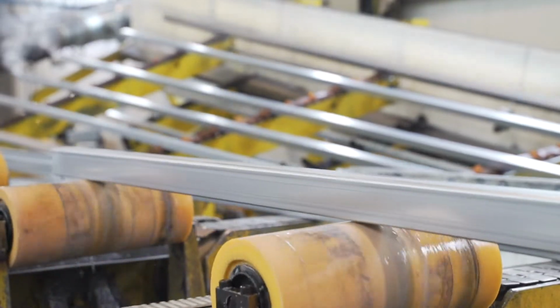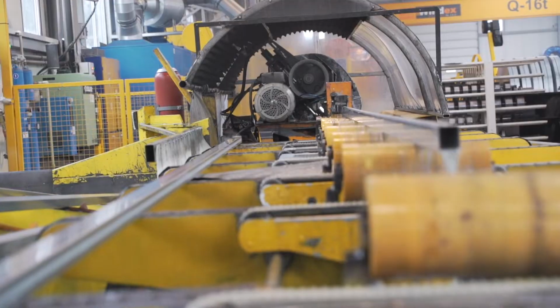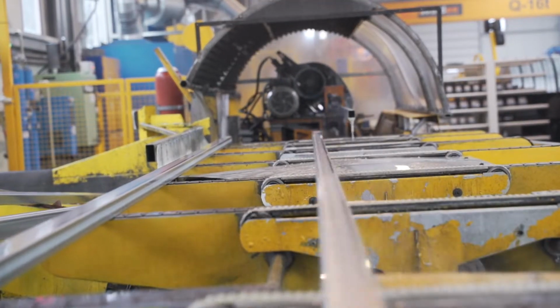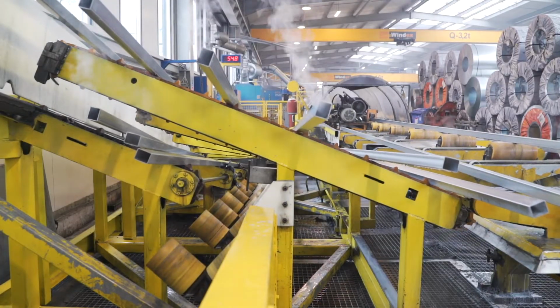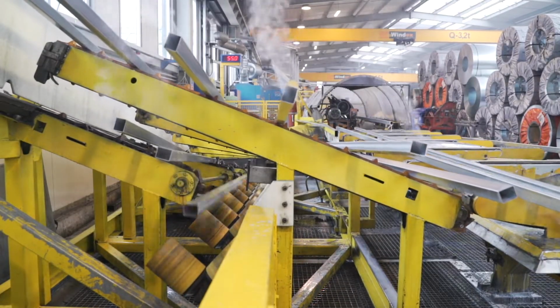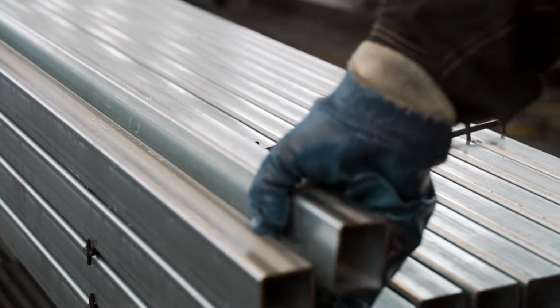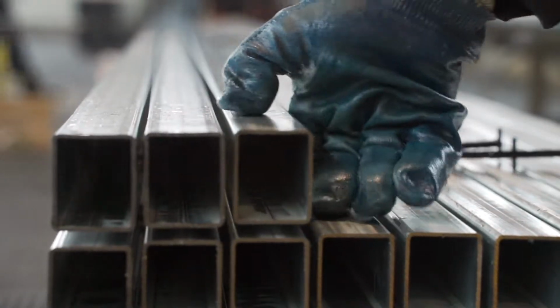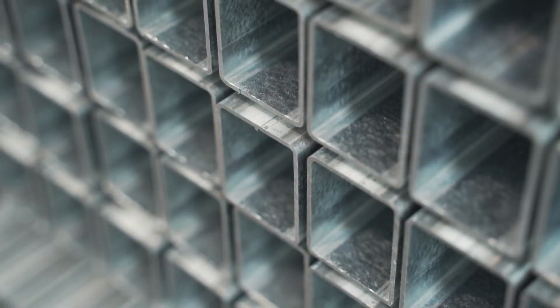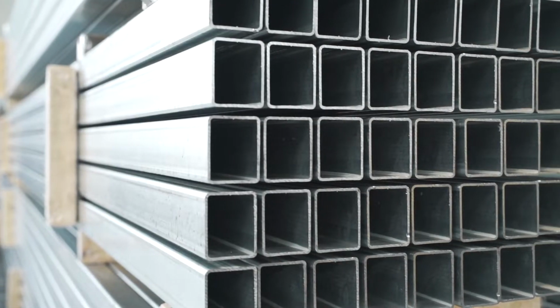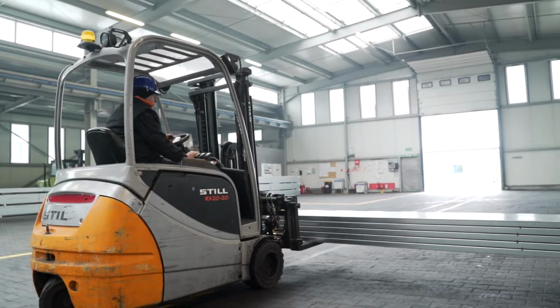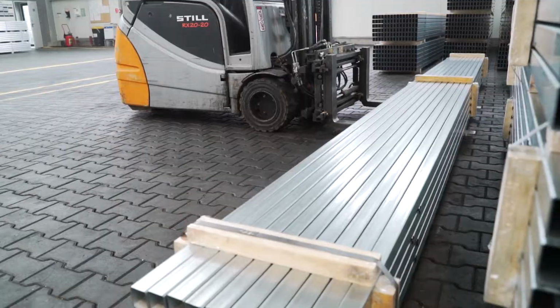They still need to be dried. The table ensures the gravitational outflow of the emulsion that stayed in the section after subsequent stages of the process. The sections are packed using plastic separators, which prevents them from touching each other. This also prevents the formation of white rust. A finished package is moved to the warehouse.